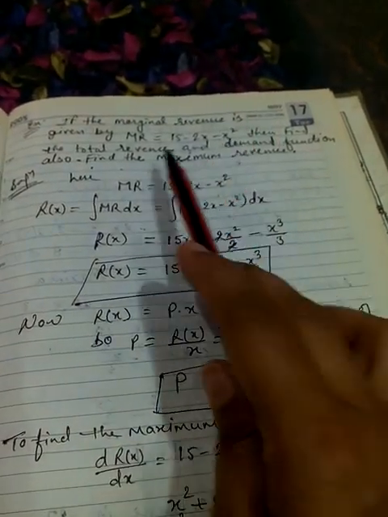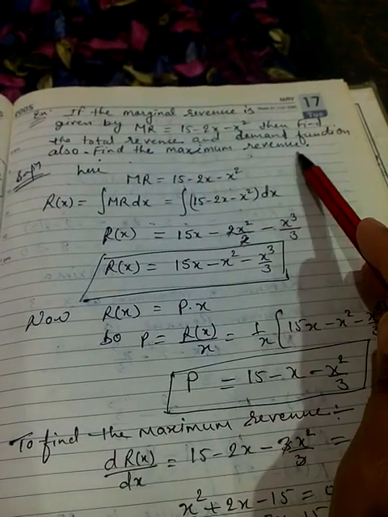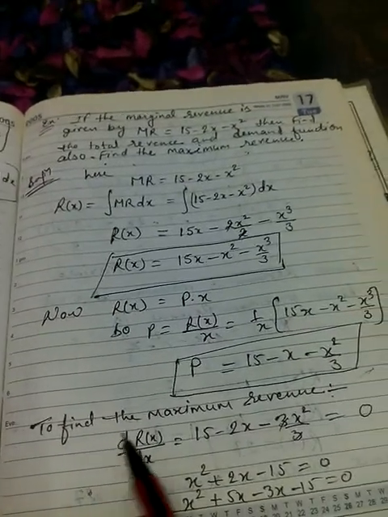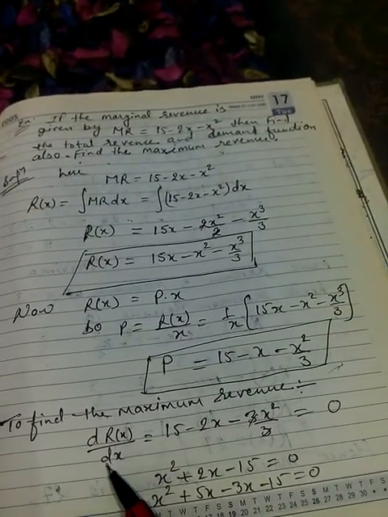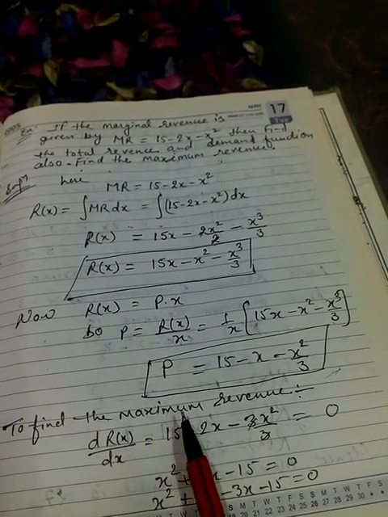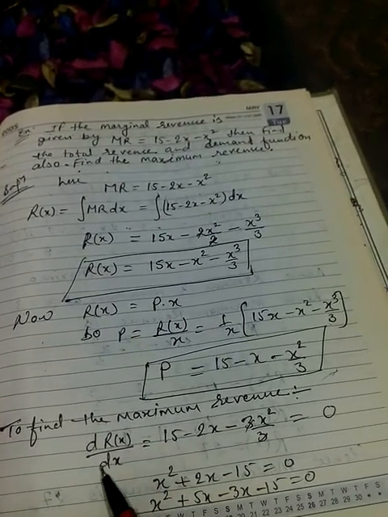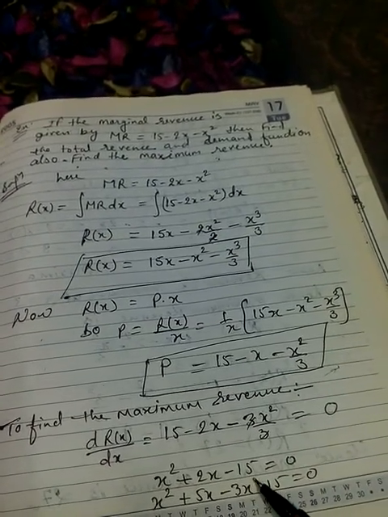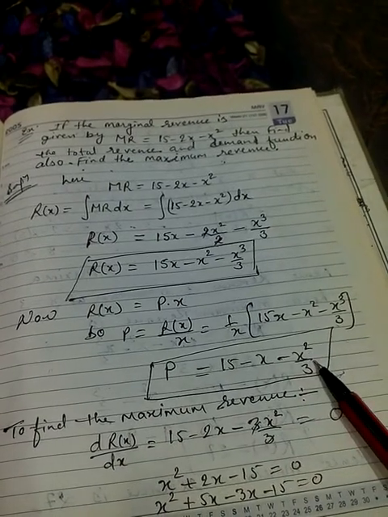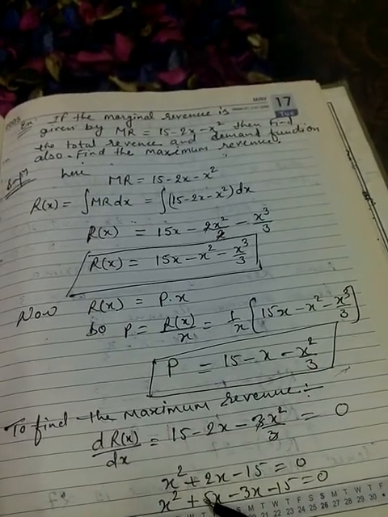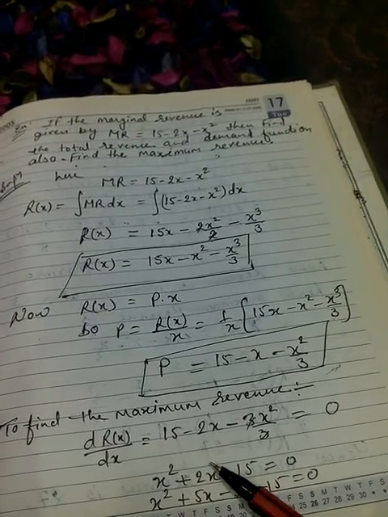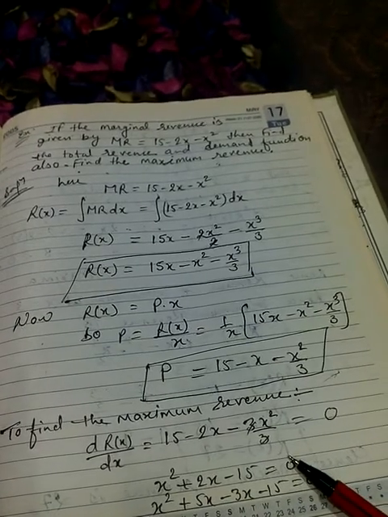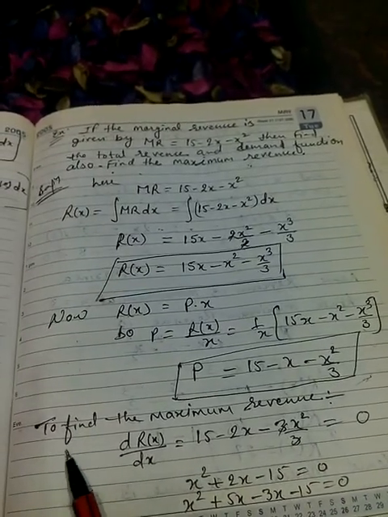Now the third important thing which we have to do is find the maximum revenue also. To find the maximum revenue, we have to take the differentiation of the revenue function with respect to x, because it is a maximum-minimum process. We take the first differentiation with respect to x, set it equal to 0, and calculate x. Then take the second differentiation of the revenue function, substitute the point, and check whether it is negative or positive. If it is negative, this is a maxima. If it is positive, then we say it is minima. So let's see how we will simplify it.